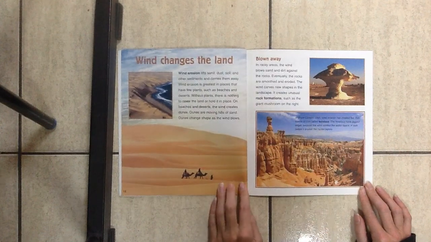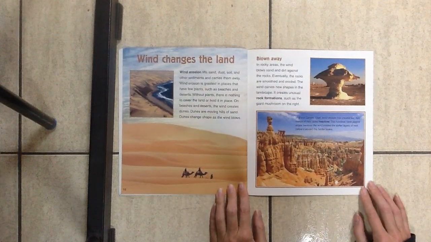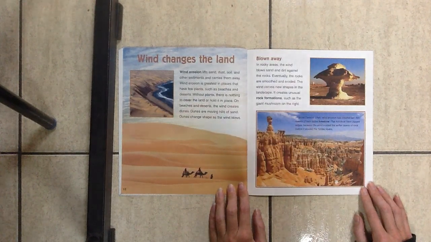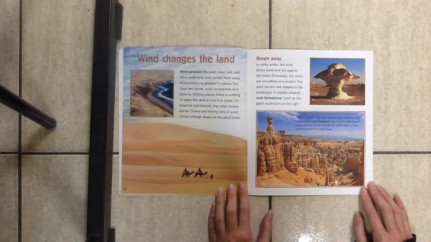Wind changes the land. Wind erosion lifts sand, dust, soil, and other sediments and carries them away. Wind erosion is greatest in places that have few plants, such as beaches and deserts. Without plants, there is nothing to cover the land or hold it in place. On beaches and deserts, the wind creates dunes. Dunes are moving hills of sand. Dunes change shape as the wind blows.